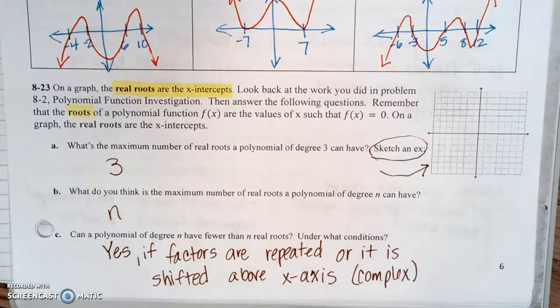What we're going to end up seeing in this chapter is that some of them will be complex. They're going to have imaginary numbers in them, and they're not going to touch the x-axis.